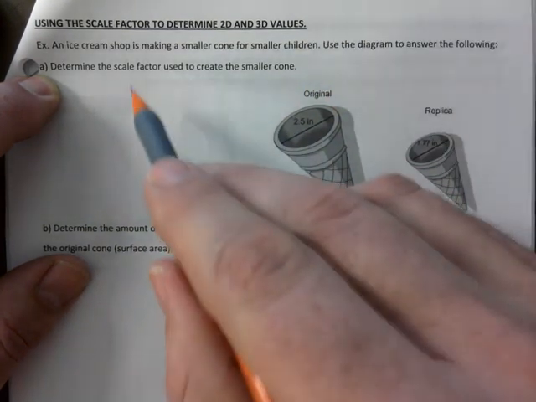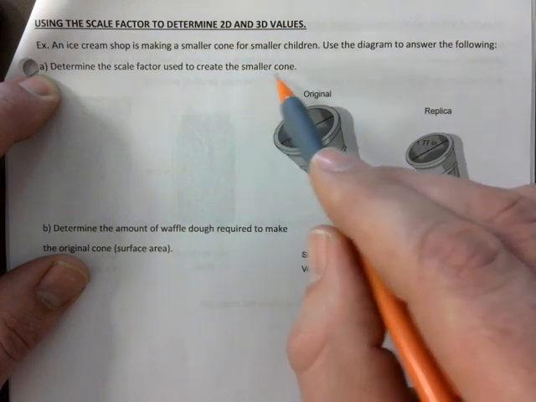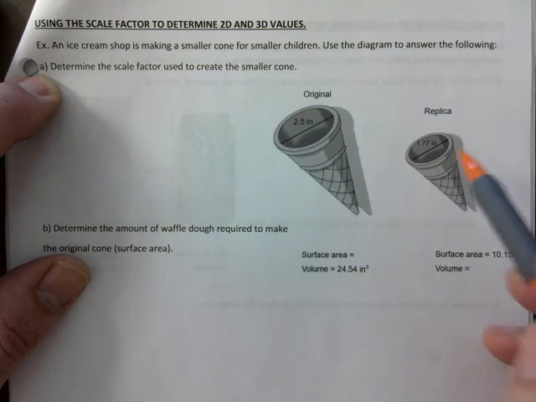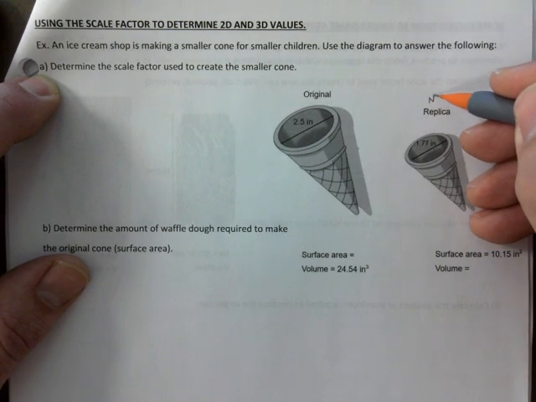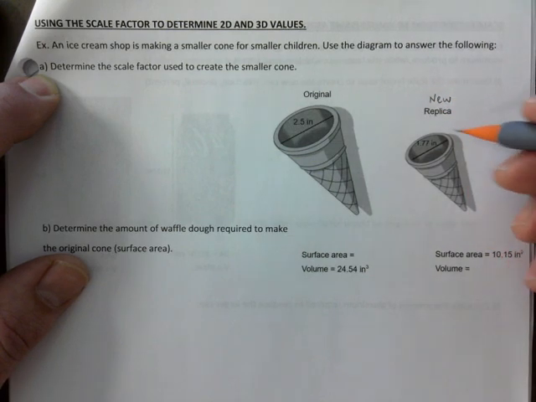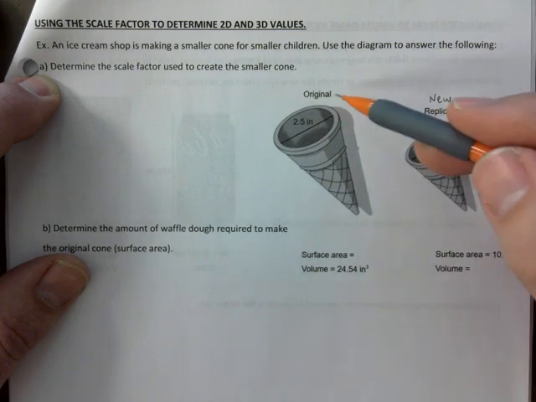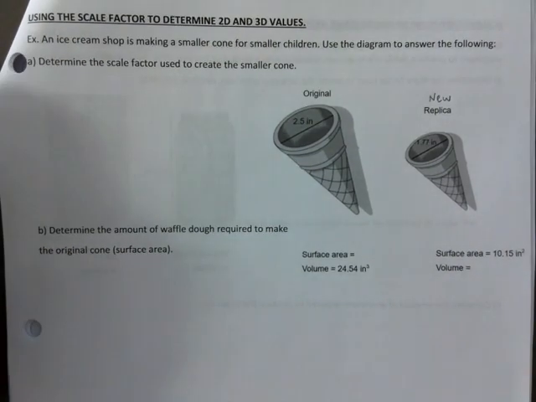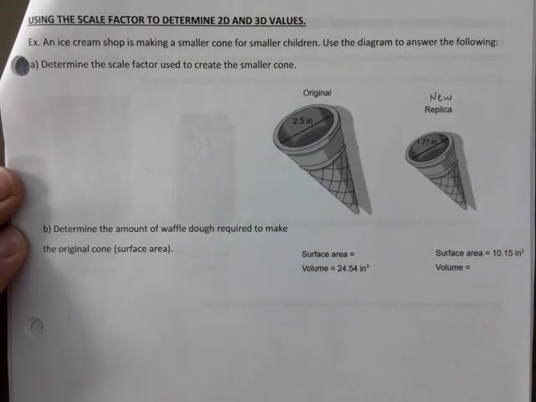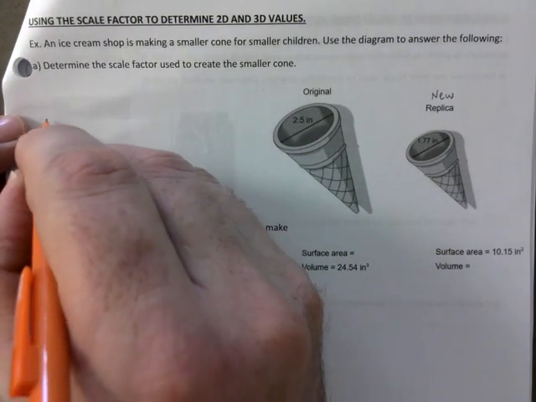So the wording kind of gives it away. You're creating a new one, which is the smaller one, which is the replica. So when it's replica, we can just say new as well. So you need to be creative here. If this is the original, for us, this means this is the new one we're creating, which is also called a replica. It's the same thing. Okay. So we're going to figure out the scale factor, no problem.